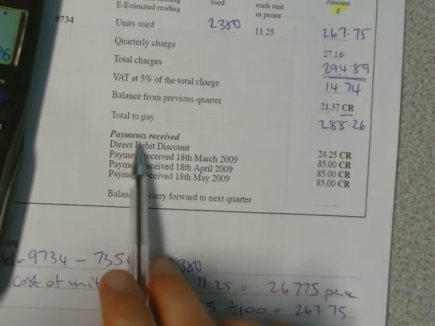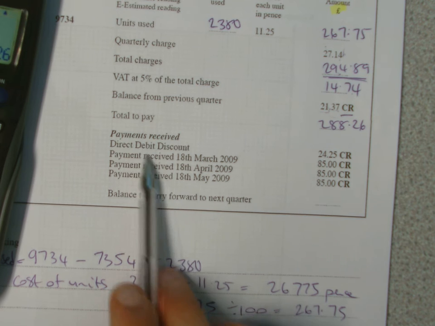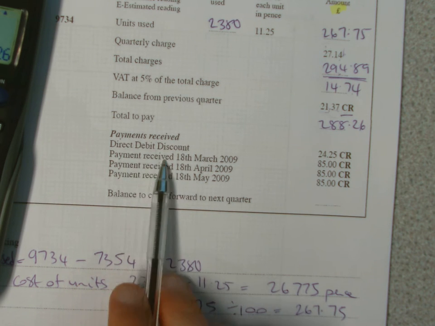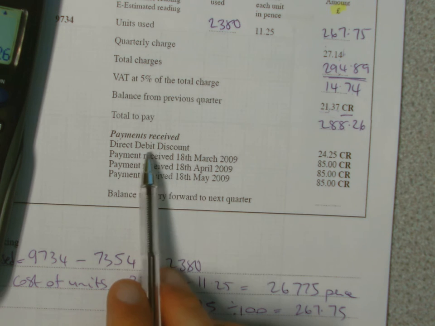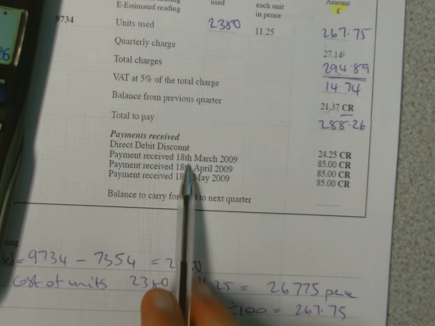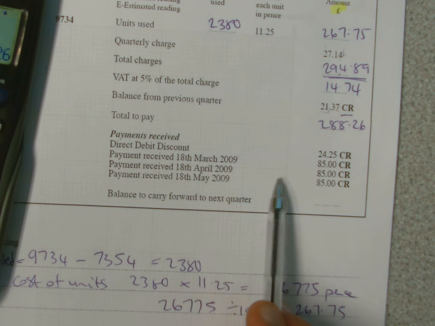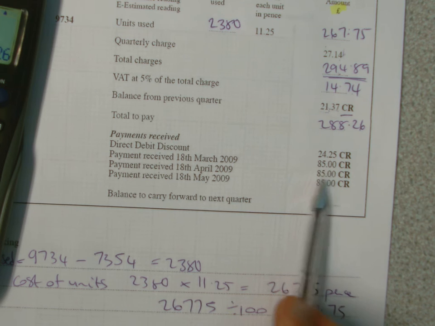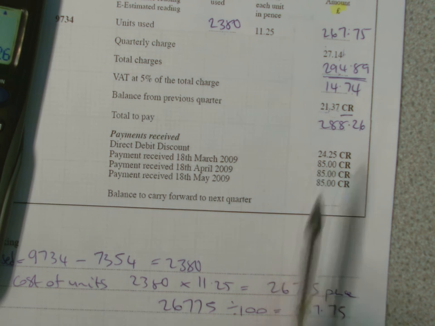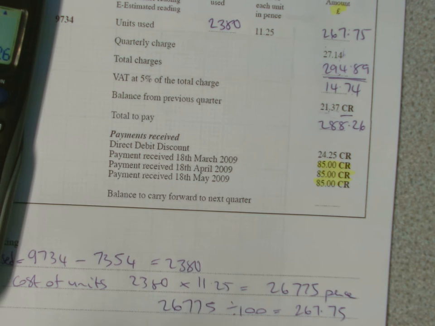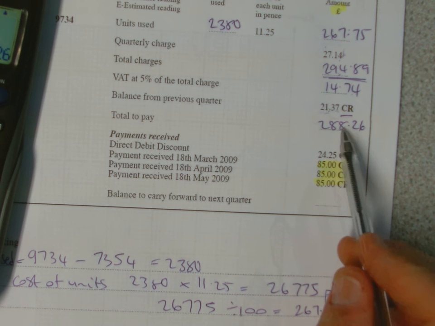But then what you need to realise as well is sometimes you can pay in a different manner. You can pay by direct debit. Direct debit simply means you pay every month. It goes automatically from your bank account. You can see here, there's actually a set day. They paid on the 18th of each month. The bank account automatically released this money to the gas company or the electricity company. So already they've paid £85 towards this bill in the previous 3 months. Every month they paid a little bit, so they've already paid that amount towards this bill.